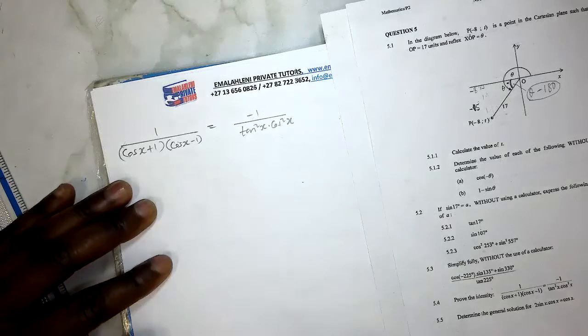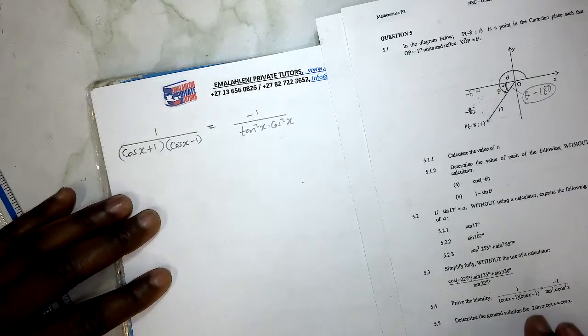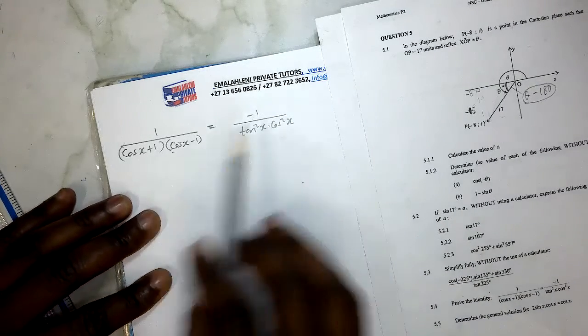Okay, that's what we have there. And now they want you to prove the identity that this is equal to this.